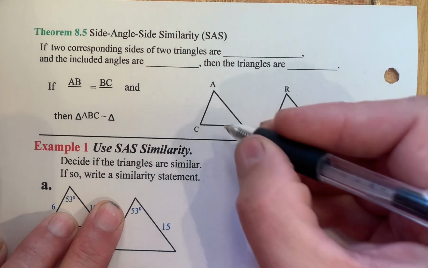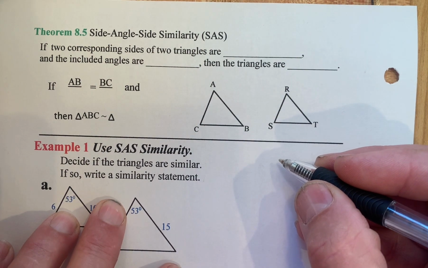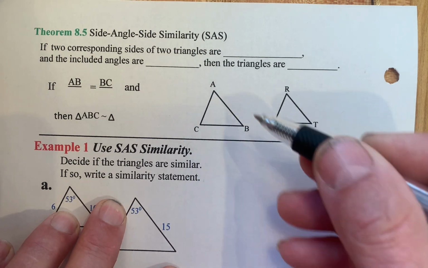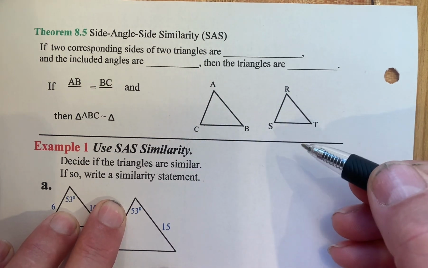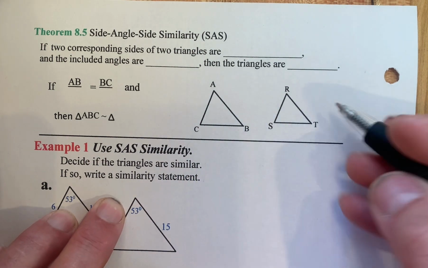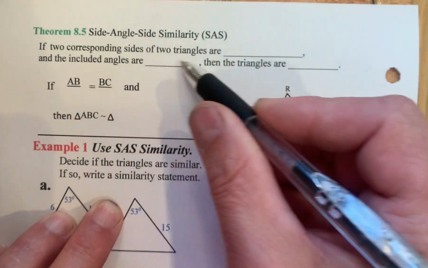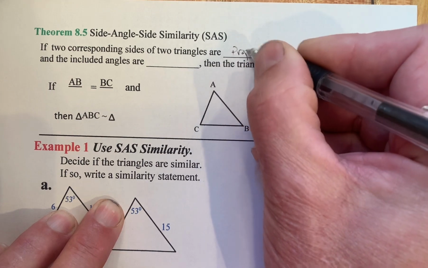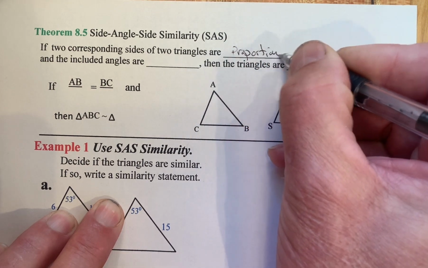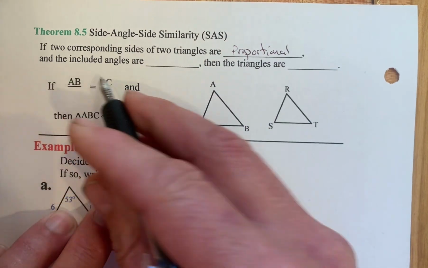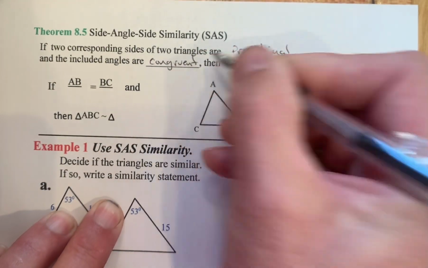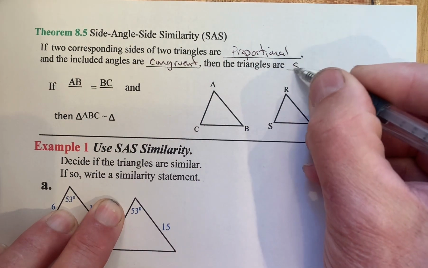So the idea here is that if we have an angle that's congruent, just one, then we'll need the surrounding sides to prove that the triangles are similar. So if the corresponding sides of two triangles are proportional and the included angles are congruent, then the triangles are similar.